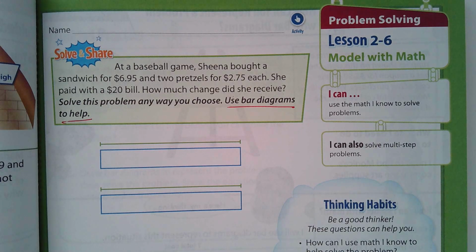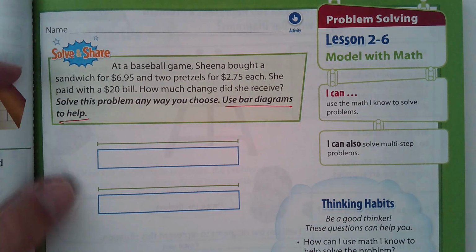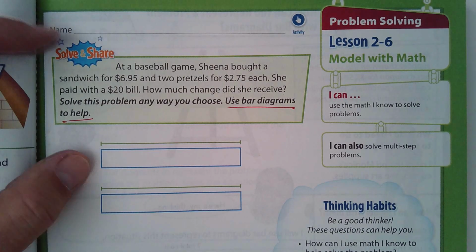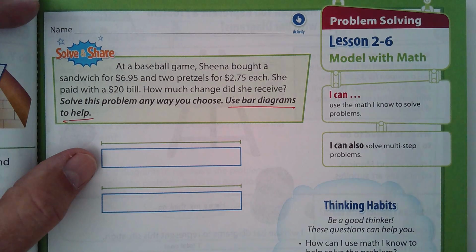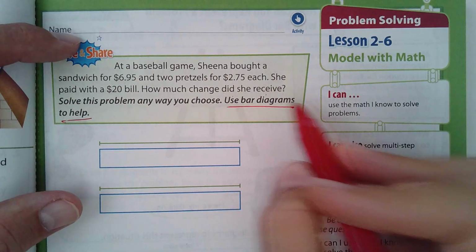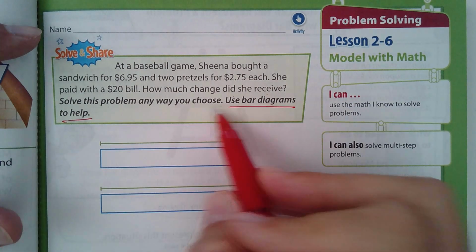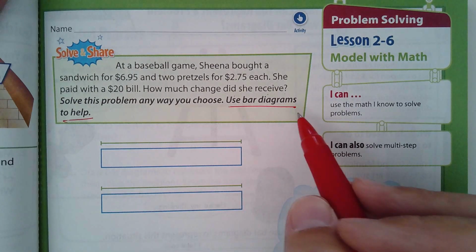So I'll start over again. At a baseball game, Sheena bought a sandwich for $6.95 and 2 pretzels for $2.75 each. She paid with a $20 bill. How much change did she receive? And it says, solve this problem any way you choose. Use bar diagrams to help.